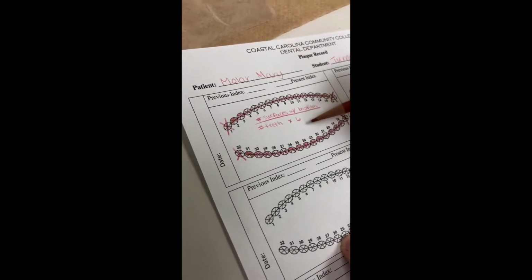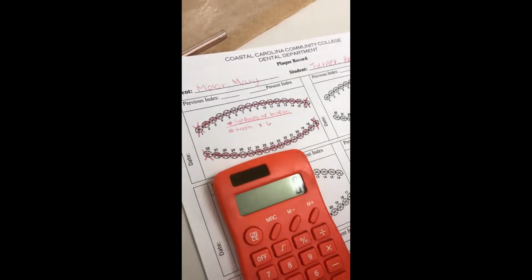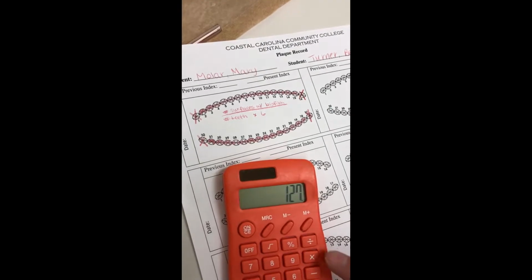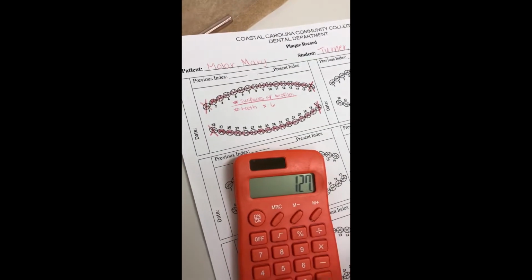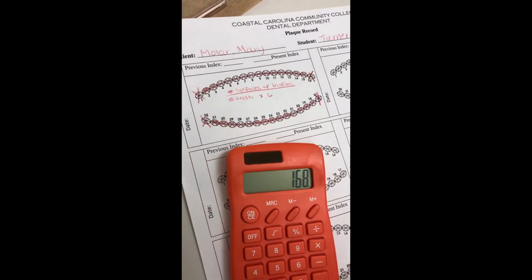Okay, so once we have this, we would count how many are red, so how many we colored in red. And then that is your number of surfaces with biofilm. This patient doesn't have their wisdom teeth, so they have 28 teeth times 6. So the number of tooth surfaces with biofilm on this particular patient is 127. So we would do 127 divided by 168 because the number of teeth times 6 is 168. So that would give us a 75% plaque index for this patient.